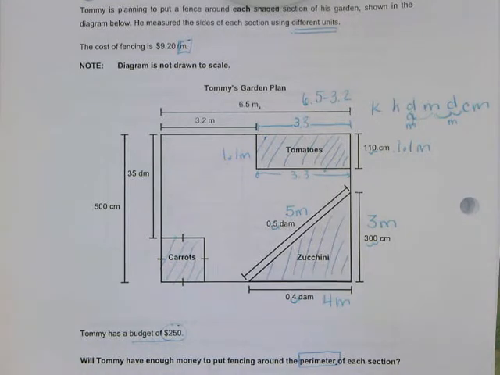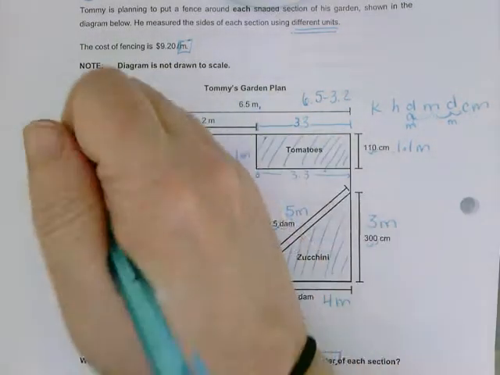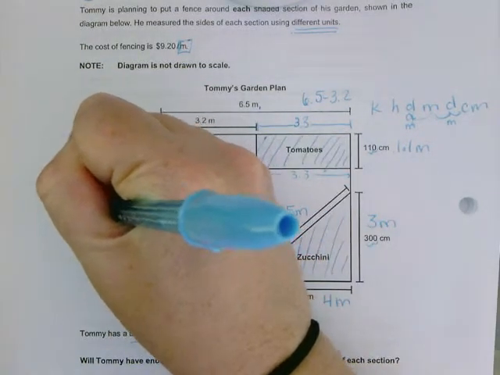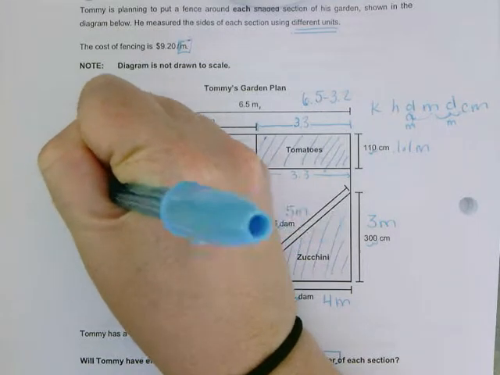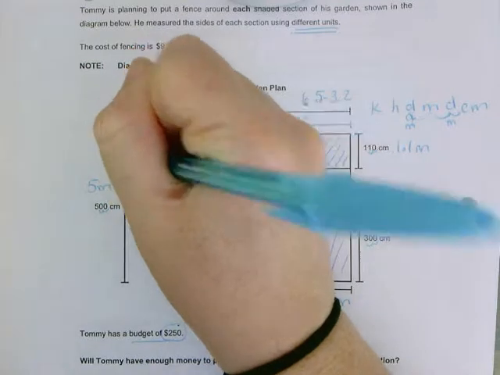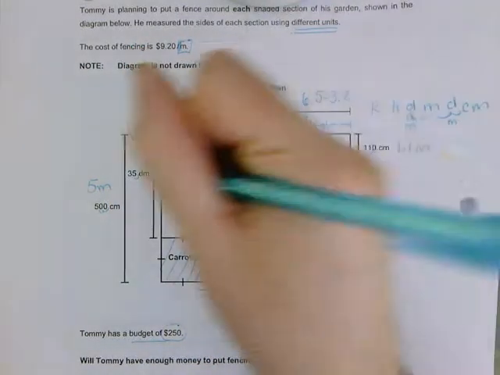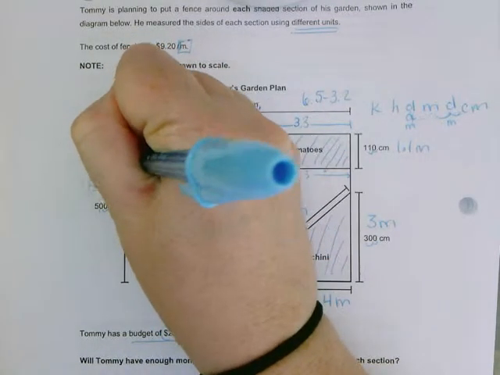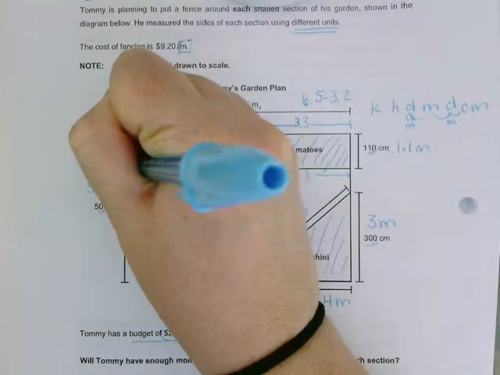Last thing I have to do is look over here for the carrots. I am going to have to convert both of these first. So if you move this one by 1, 2, this will be 5 meters. If you move the decimeters by 1, because from decimeters to meters, you move it over by 1. So this is 3.5 meters.